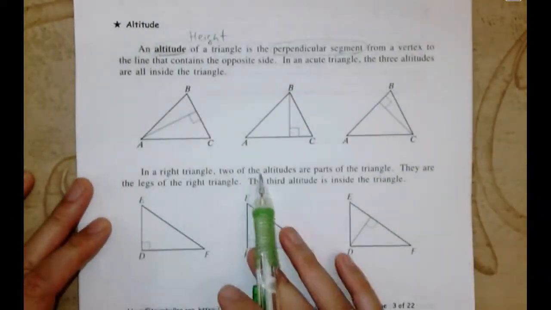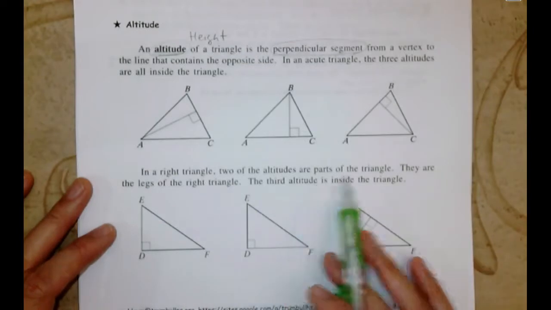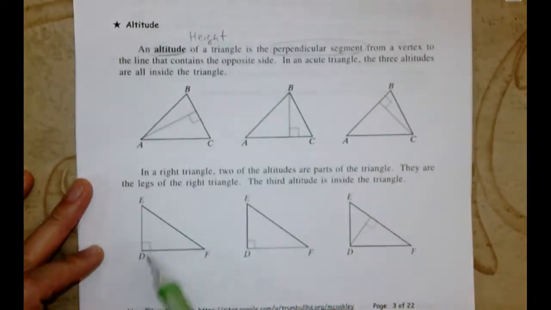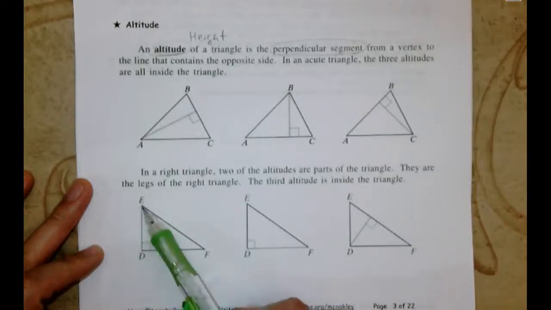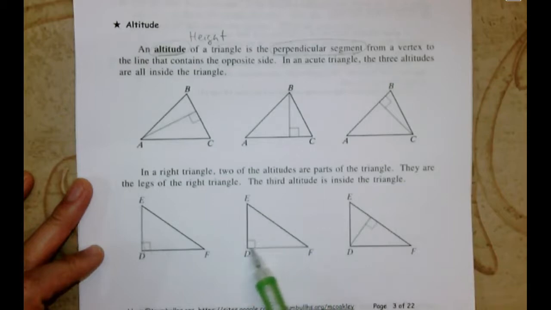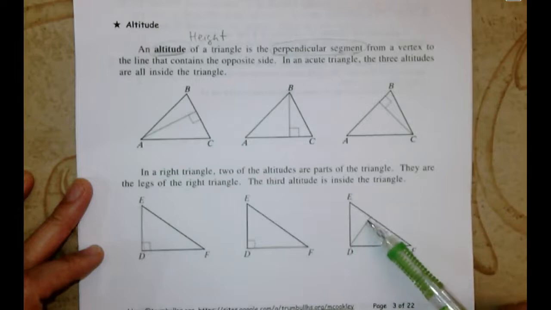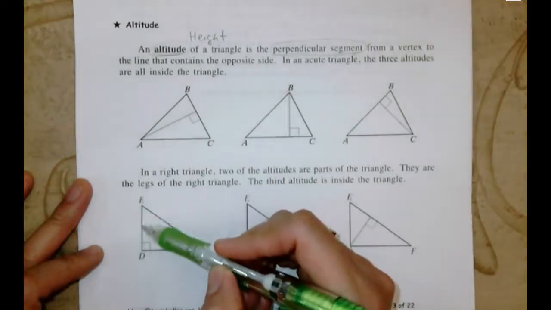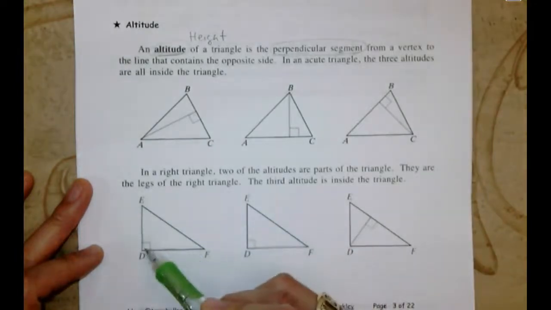In the right triangle, two of the altitudes are sides of the triangle, because you're just looking for 90 degrees from E to DF, that's an altitude. From F to ED, this is an altitude. And only one of them is inside the triangle, from D to EF. So if it's a right triangle, two of the altitudes are sides of the triangle.